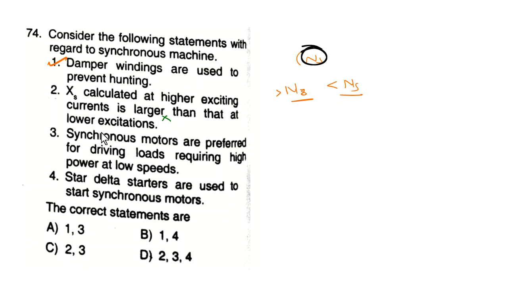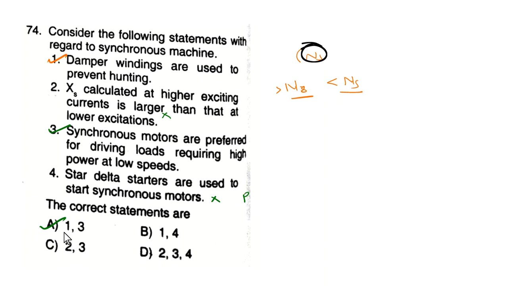And next one, the synchronous motors are preferred for driving the loads requiring high power at lower speeds. Okay, so answer is 3. And next one, star delta starters are used to start synchronous motors. It's not used. Earlier we discussed pony motors are used to start the synchronous motors. Hence the statements 1 and 3 are correct here, as you know.